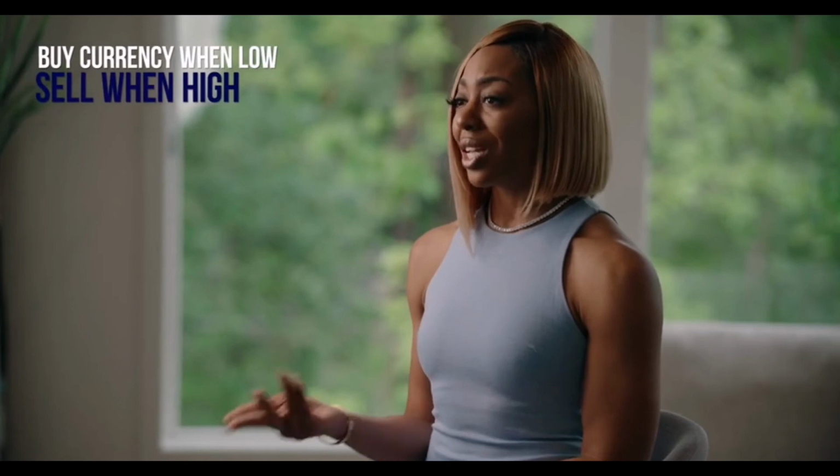Now, the beautiful thing about trading when it comes to real estate is you have to have an extreme amount of capital in real estate. But once you understand the skill set of trading in the foreign exchange market, you're able to see when there will be certain fluctuations in the market that you can capitalize off of. So you buy a currency when it's low, you sell it when it's high.